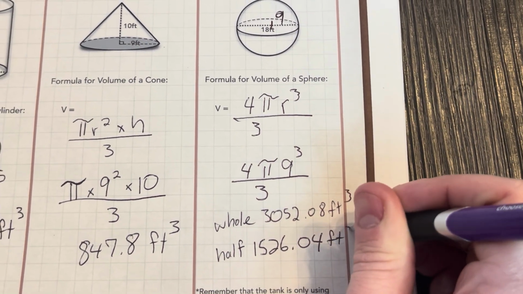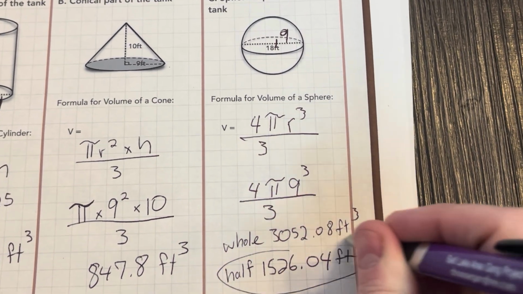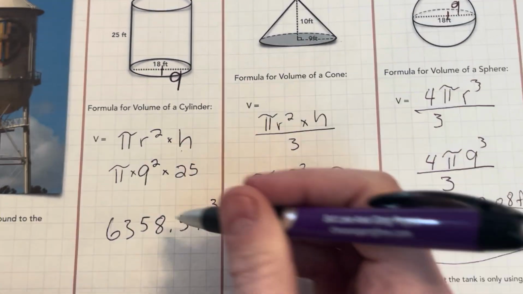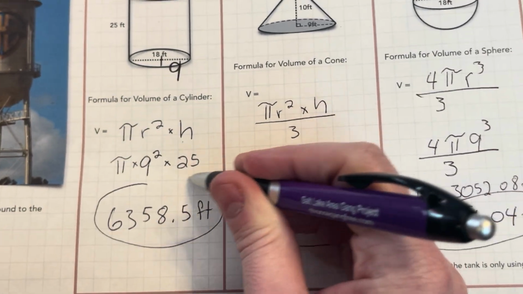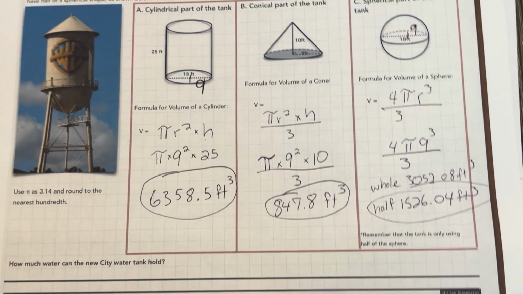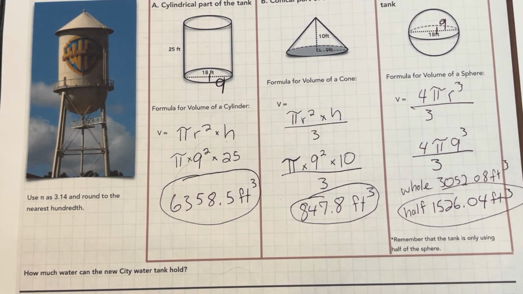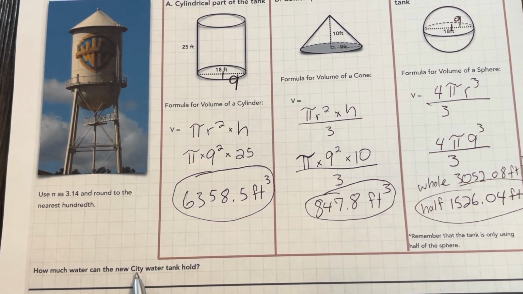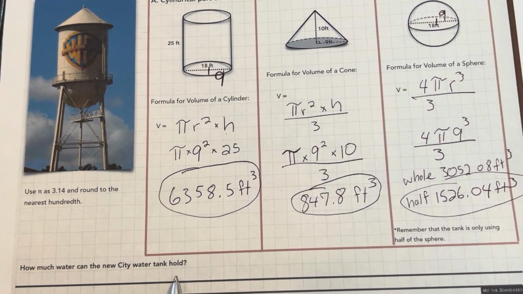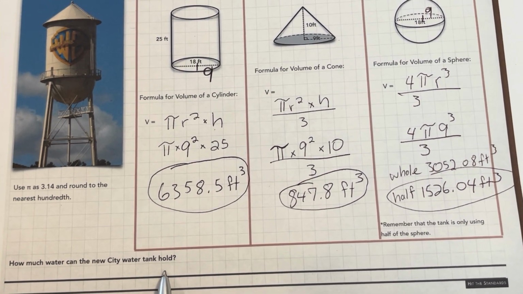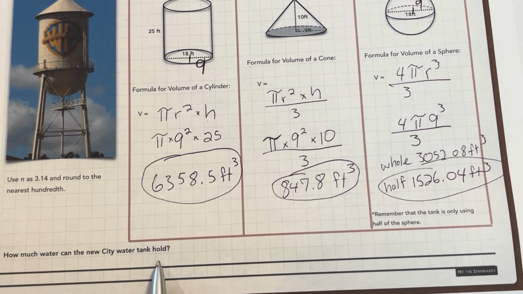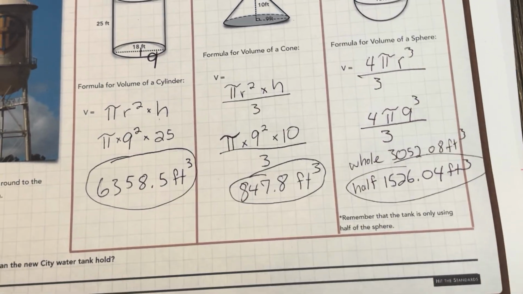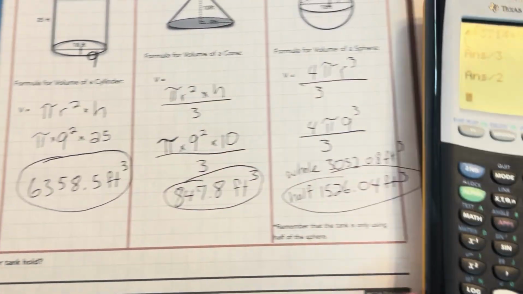All right, so I've got half of a sphere, I have a cone, and I have a cylinder. Those are the 3 parts that make up our composite shape of the water tower. So now we have to answer the question, how much water can the city water tank hold? That means all of it. So what are we going to do? That's right, we're just going to add the 3 parts together. So I'm going to take my calculator, and we're going to add these together.